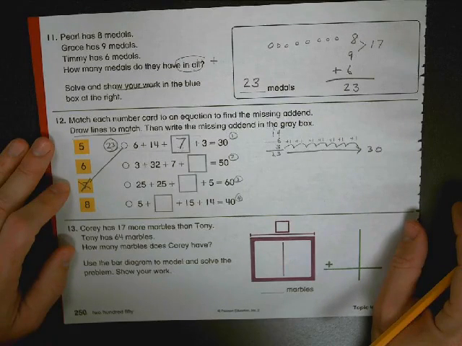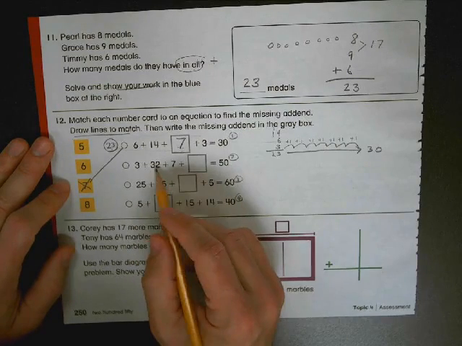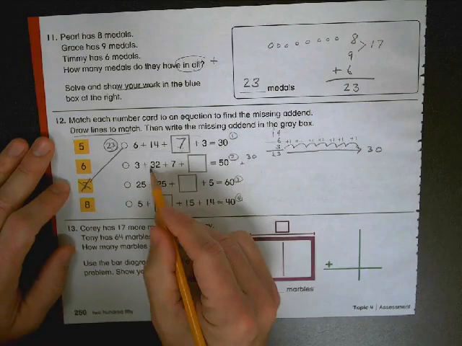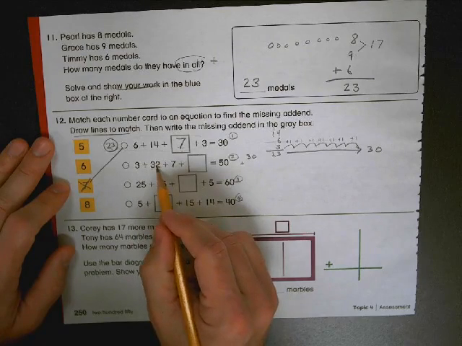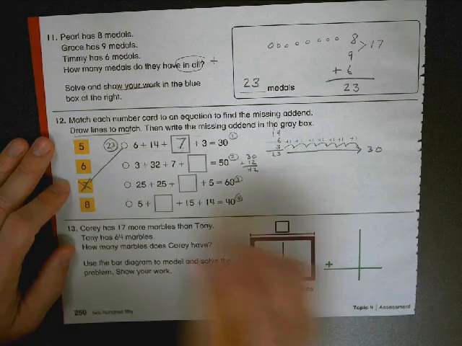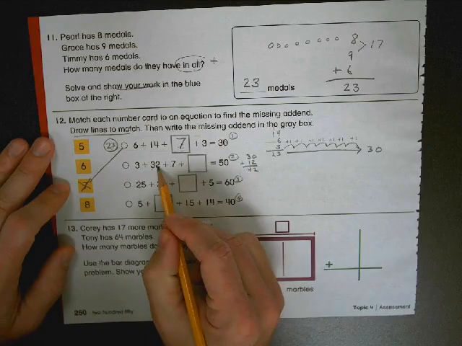So far, so good. 7 and 3. Stack it. You can do partial sums. Partial sums would just be 30 plus just 3 tens. And then 7, 3, 10 plus 2 more, 12. 30 plus 12, 42. Let's double check. 3 tens, 30. 7, 3, 10, 12.